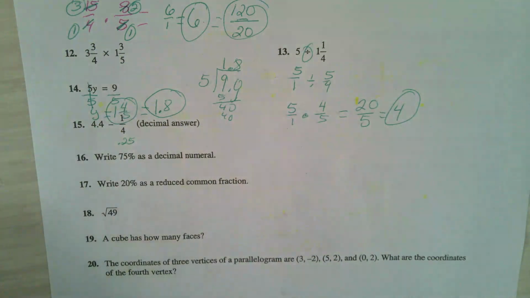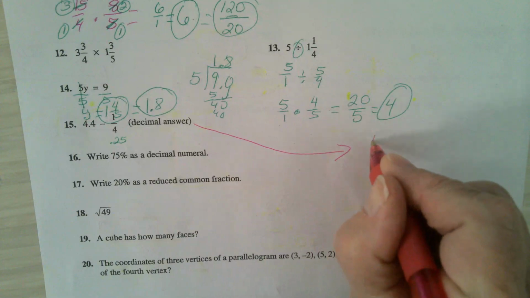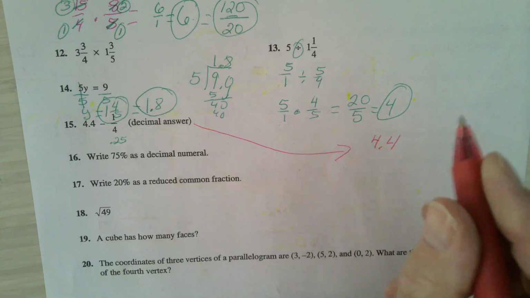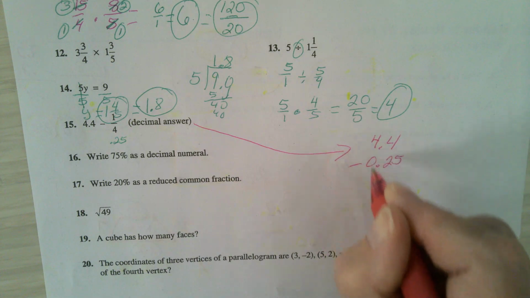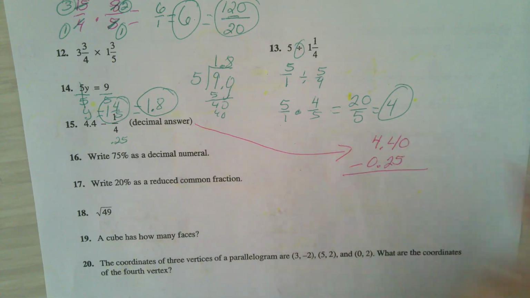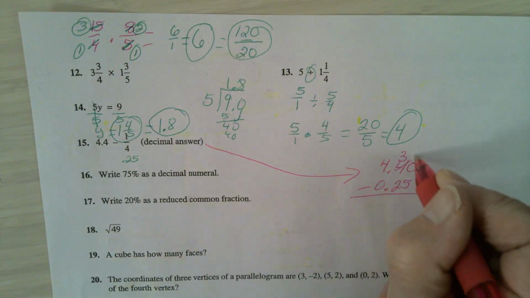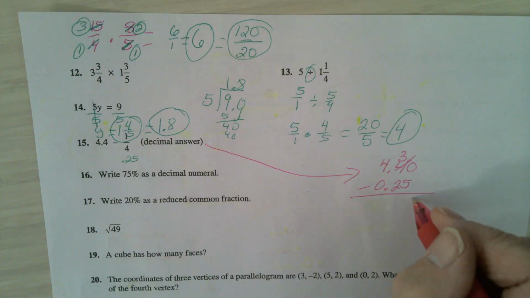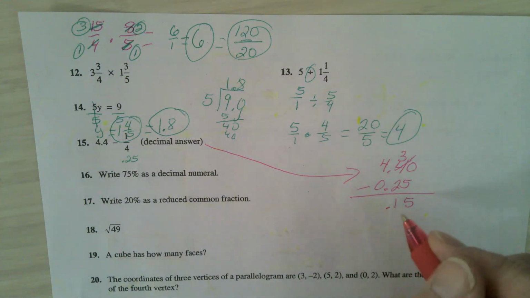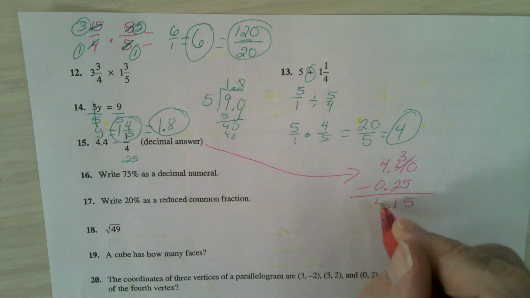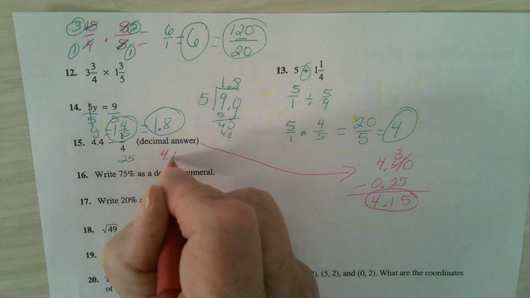So to get the answer for this problem, I'm going to put number 15 over here. I have 4 4/10 minus 25 hundredths. You have to put a 0 above the 5. Borrow from the 4, it turns into a 3. 10 minus 5 is 5. 3 minus 2 is 1. And the answer is going to be 4 15 hundredths. Any questions on that?